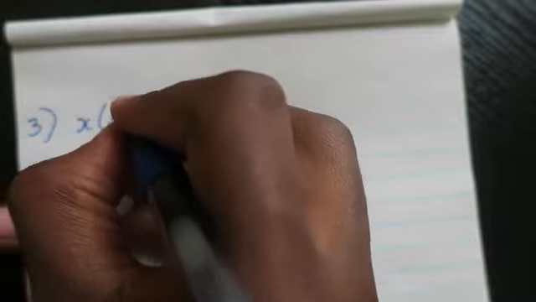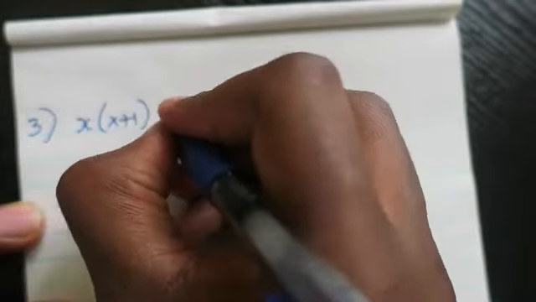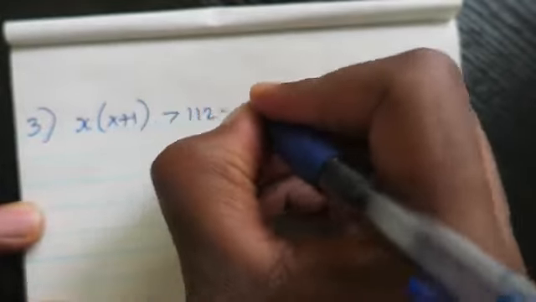Let's look at example 3. Example 3, I'll look at the following: x times x plus 1 greater than 112 minus 5x.